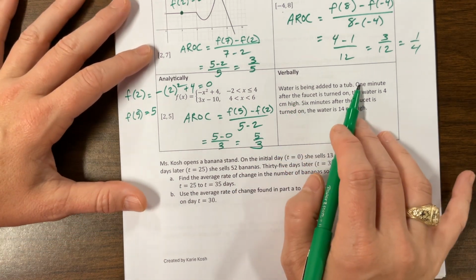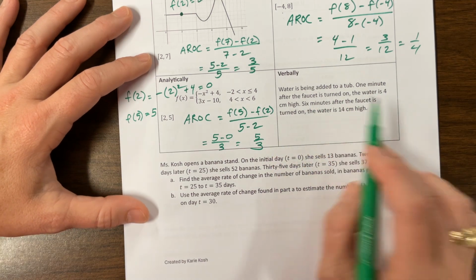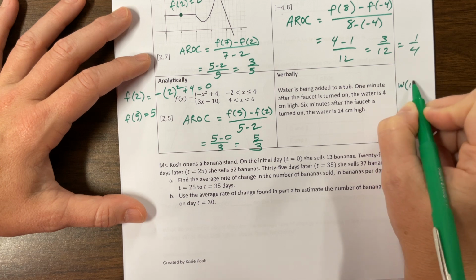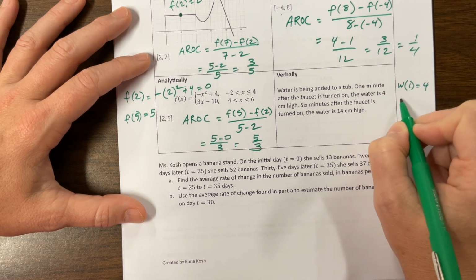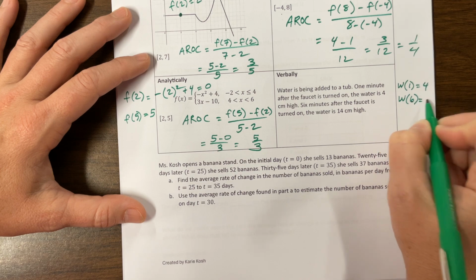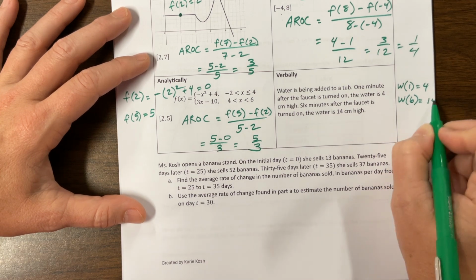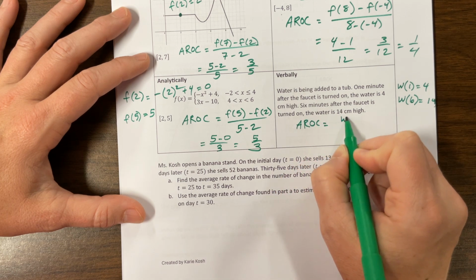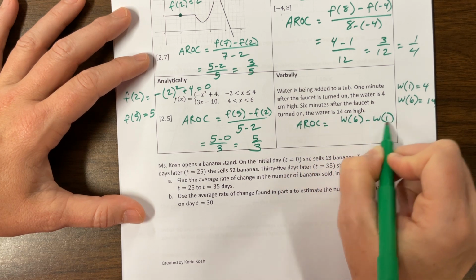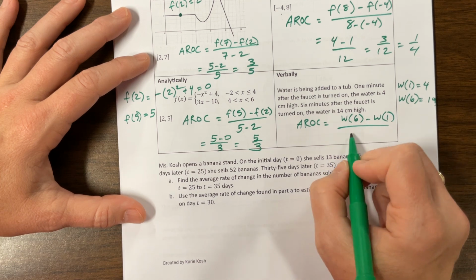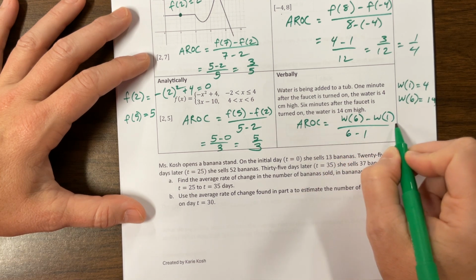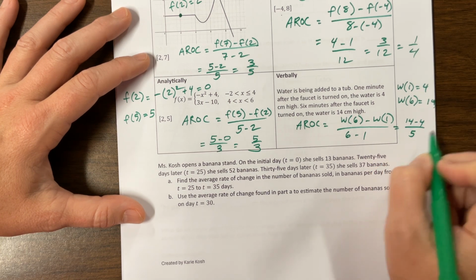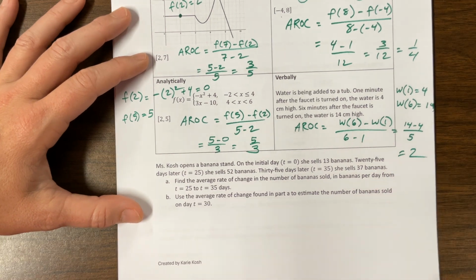Okay, water is being added to a tub 1 minute after the faucet is turned on. So I think I called this W of t. W of 1 would be equal to 4. And then 6 minutes later, W of 6 would be equal to 14. So the average rate of change would be equal to W of 6 minus W of 1 over 6 minus 1, which is 14 minus 4 over 5. So that's 10 over 5, which is 2.